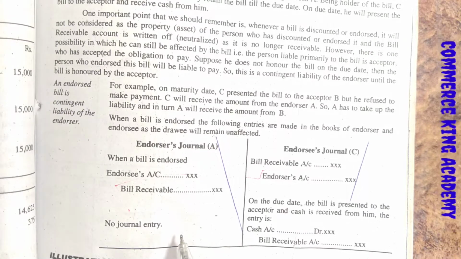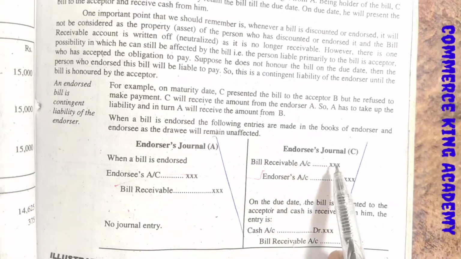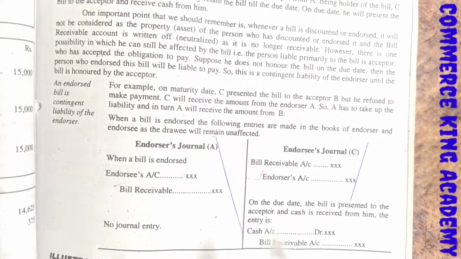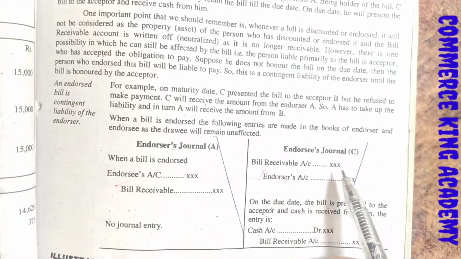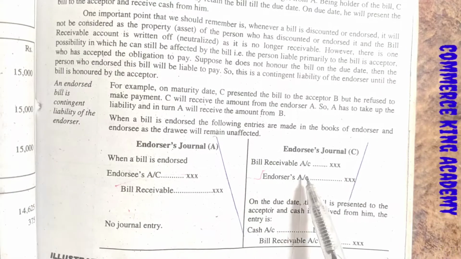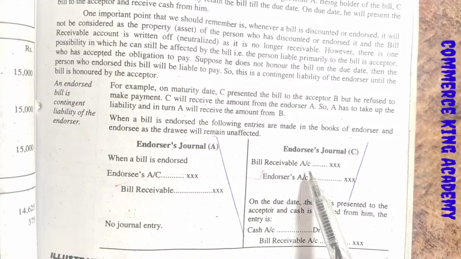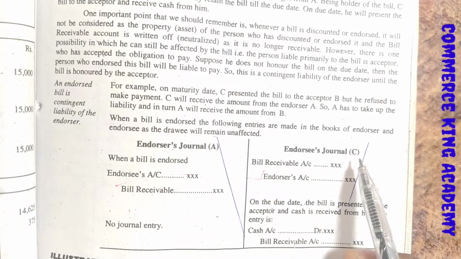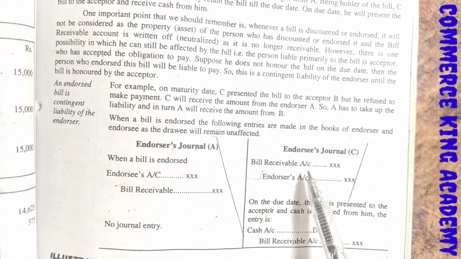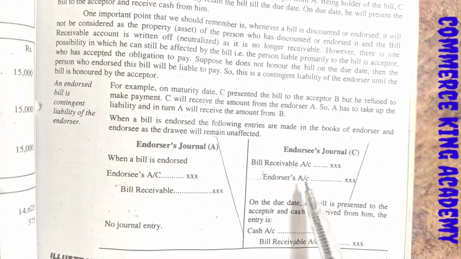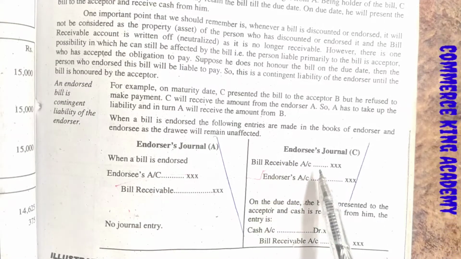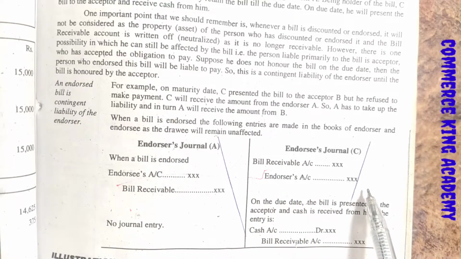So when we talk about the second party, the endorsee journal, who is Mr. C, when he receives the bill of exchange from Mr. A, he will be the endorsee of the bill of exchange, and the entries would be in the journal of the endorsee. Bills receivable account is debited, because the receivable account is an asset for the endorsee, Mr. C, because he will receive the amount of the bill of exchange from Mr. B, who is the drawee of the bill of exchange, or acceptor or payer. And bills receivable account is debited here, to the endorser's account credited here.